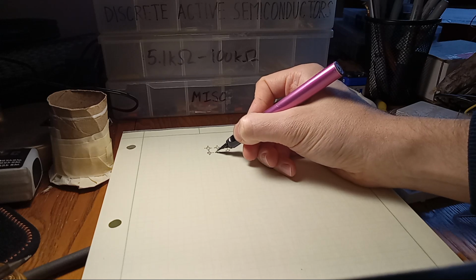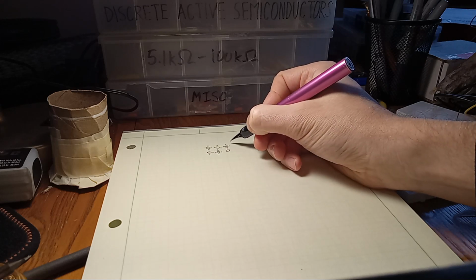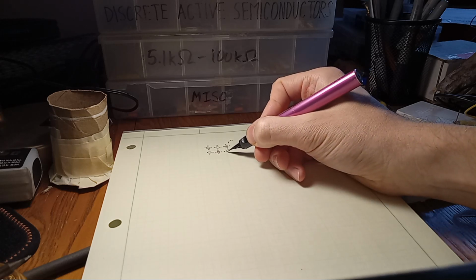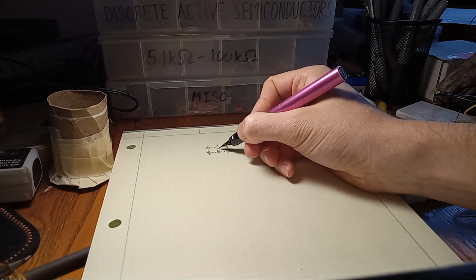Now, this crystal of pure silicon, let's say, is not going to be conductive. That is because all of the electrons are tied up in these covalent bonds here.